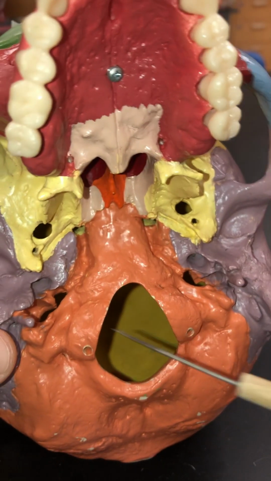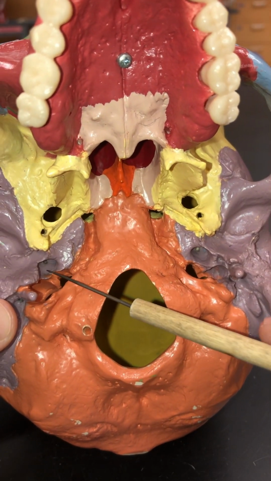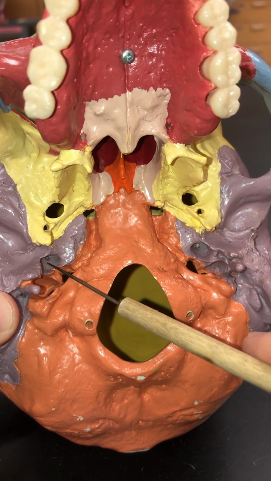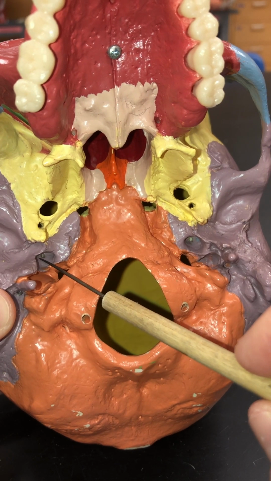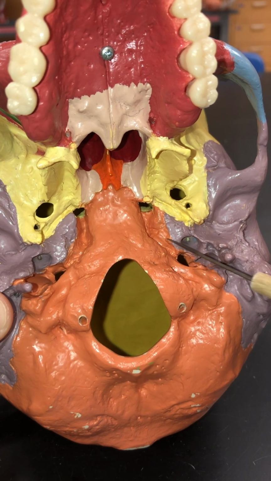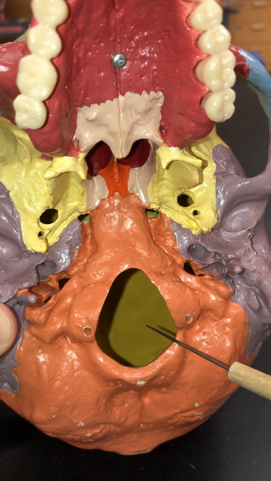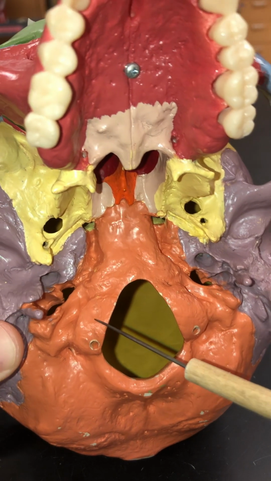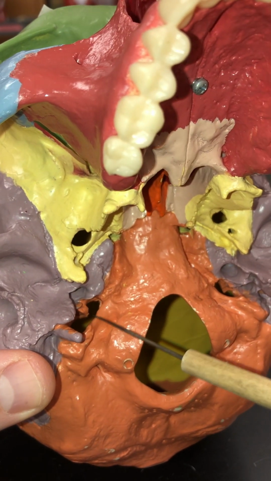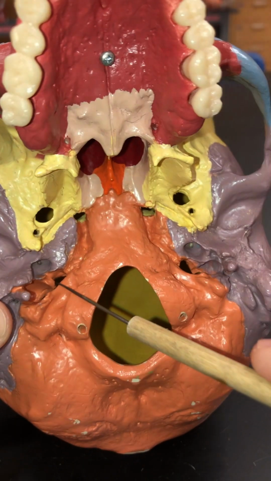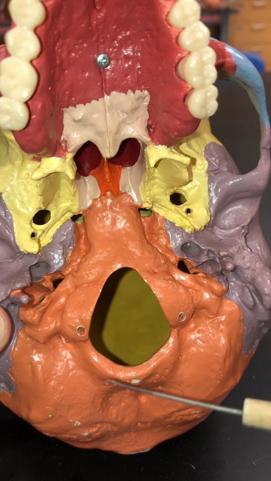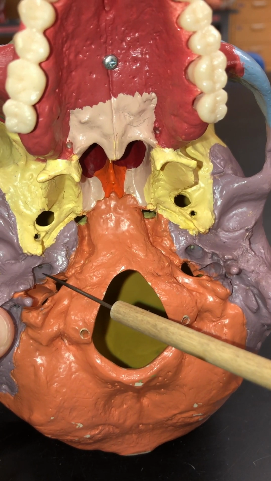If we keep moving laterally, we can see this hole right here, and that is going to be the entrance to the carotid canal. And again, two of those on either side. So again, foramen magnum, occipital condyle, jugular foramen, first hole that we see. Next hole is the entrance to the carotid canal, right there.